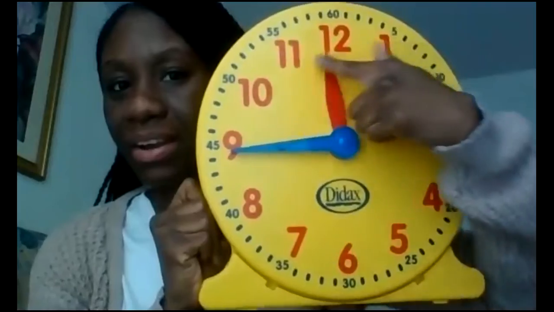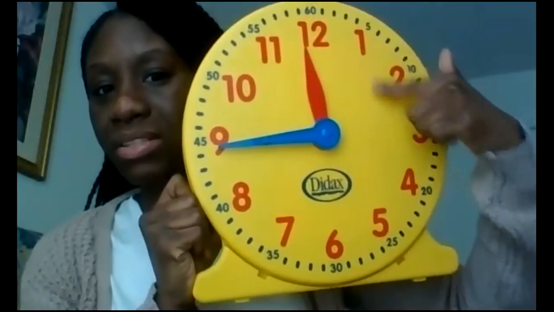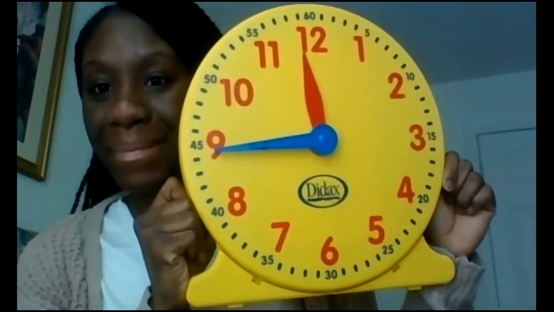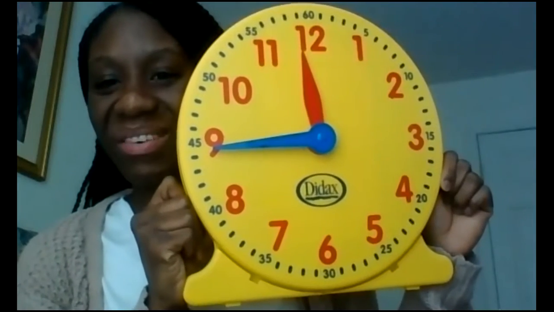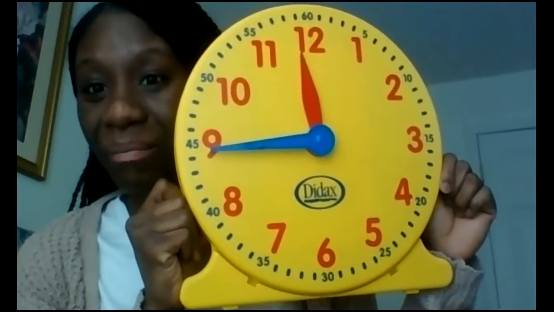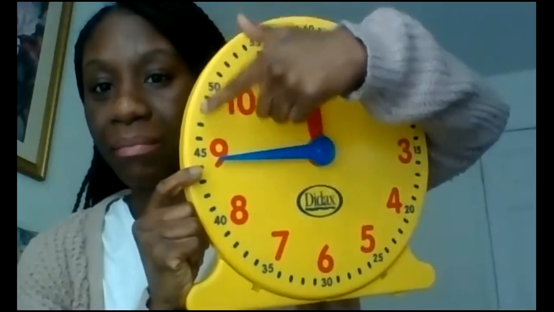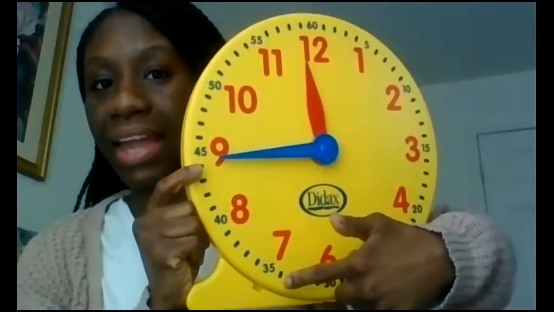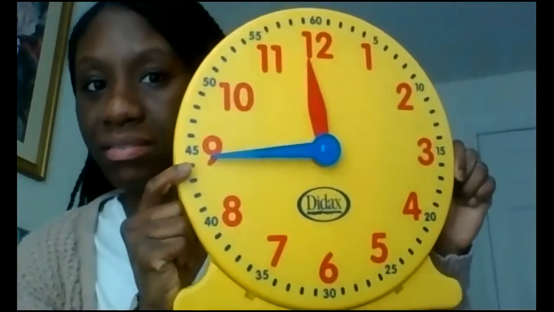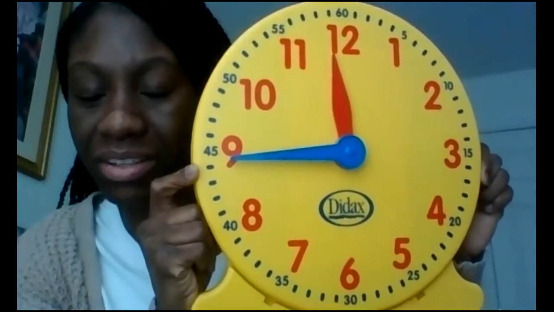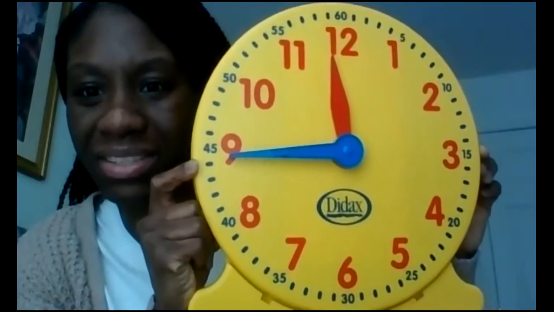Now, what else do you notice about the numbers? We have the bigger numbers from 1 to 12, which represent the hours. Then we have smaller numbers on top of the big numbers. What are they counting by?